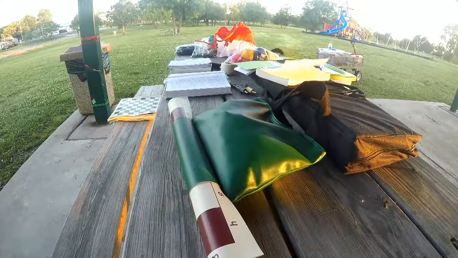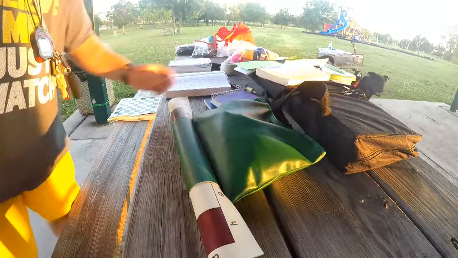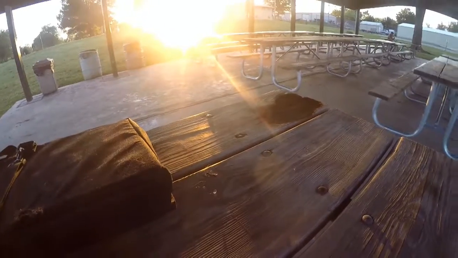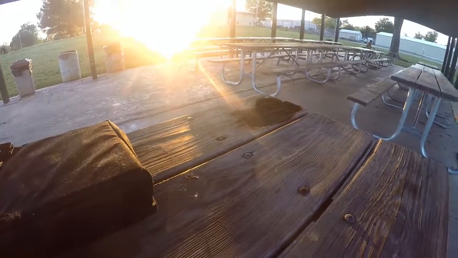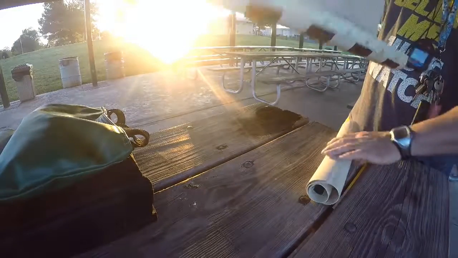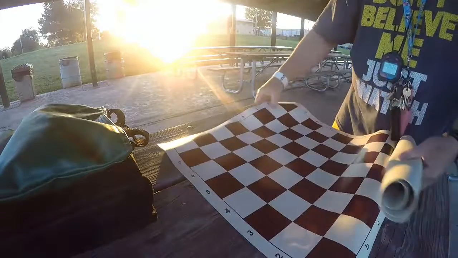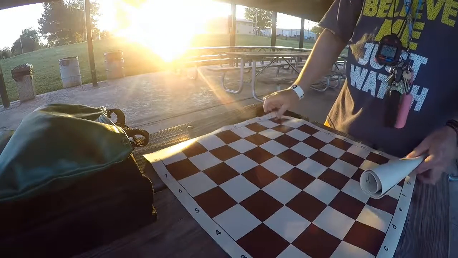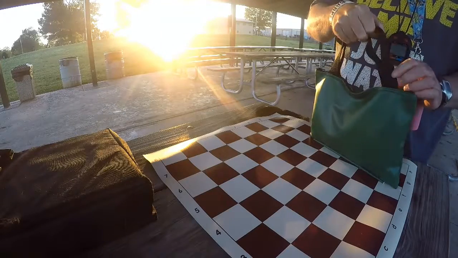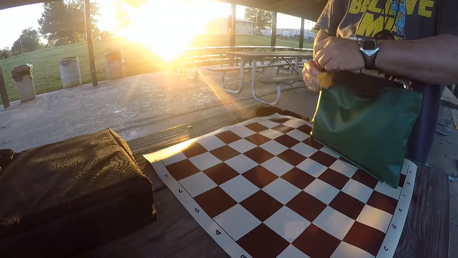Now, let's set this board up and we will walk you through this so you guys can see it firsthand. Hold on. Make sure this thing doesn't fall over. Now, we will take this out, set up the pieces, just roll it on out, and let you guys take a look at it. We don't need that. This is just a raw, unscripted video.